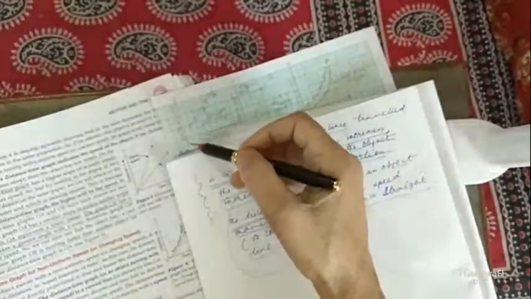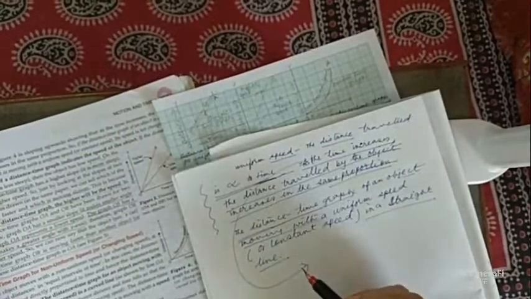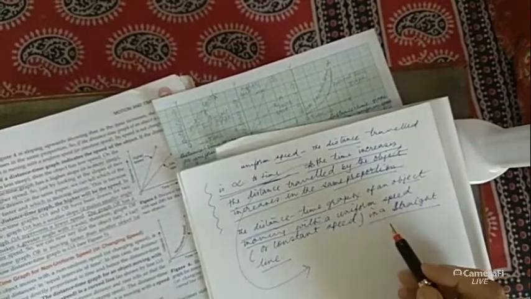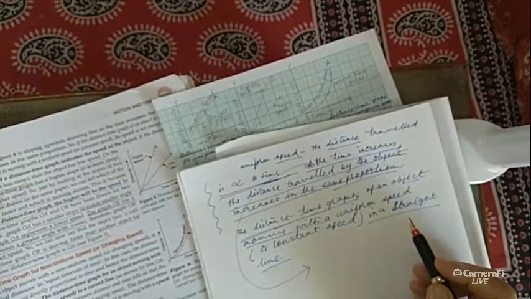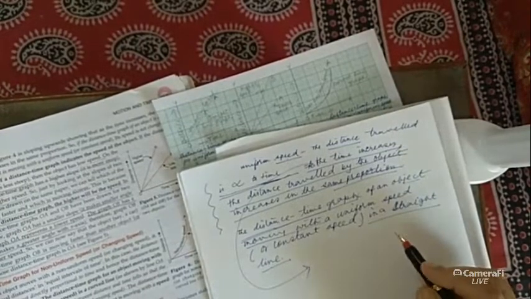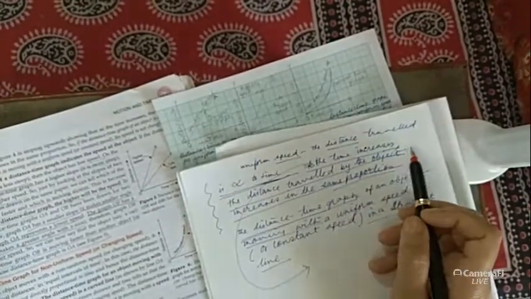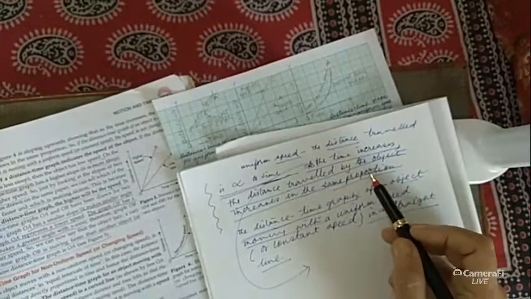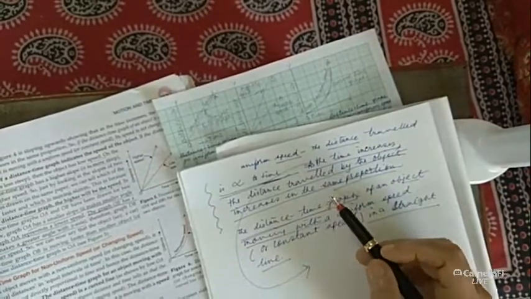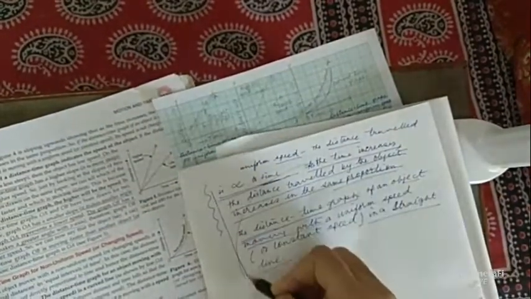So in this uniform speed, what to write by seeing the graph? It will not be written that it is uniform speed, and just this diagram will be given on the paper. So what do you mean by this graph? You have to write this is a distance time graph of an object moving with a uniform speed or constant speed in a straight line. Then, as the time increases, the distance traveled by the object increases in the same proportion. You have to write this.